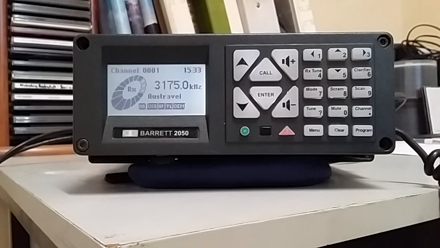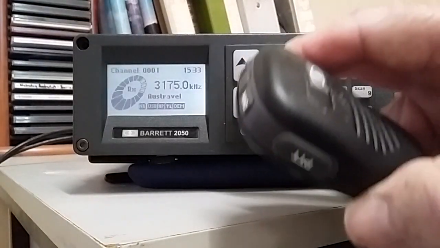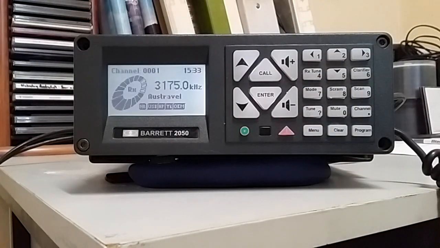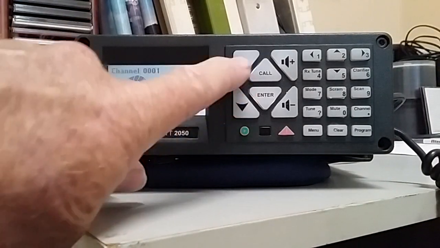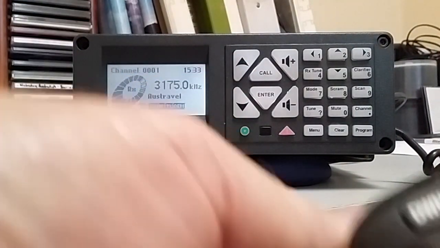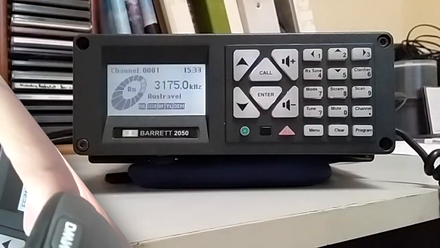We're going to talk about the various navigation keys found on the Barrett 2050. These are the navigation keys you find on the faceplate here, and which ones you use mostly. The most used ones are channel up and channel down, which are basically these two keys here, but they're also found on the microphone as well.